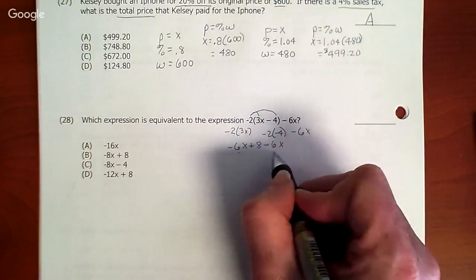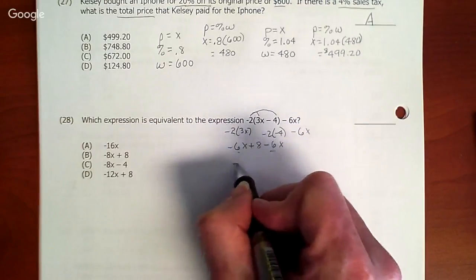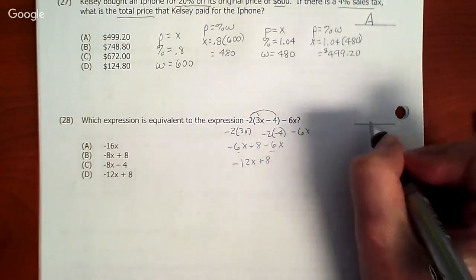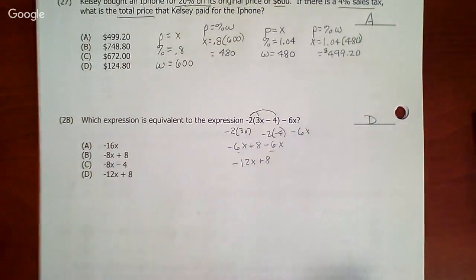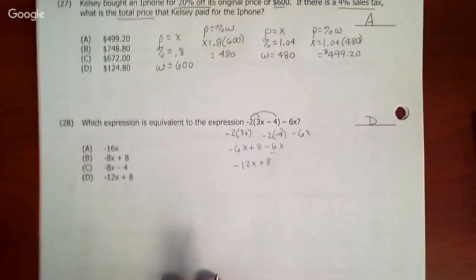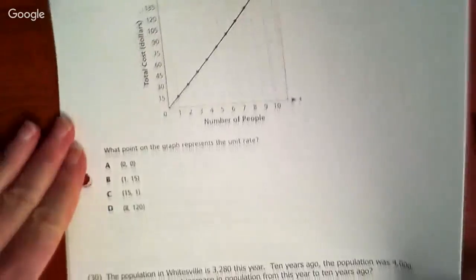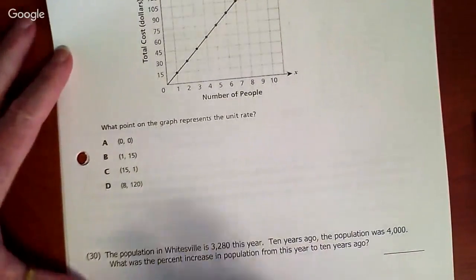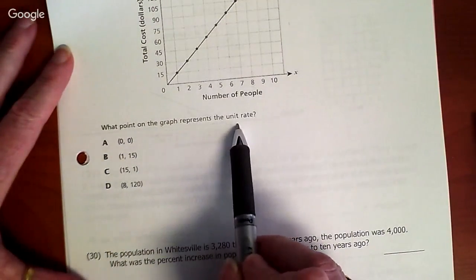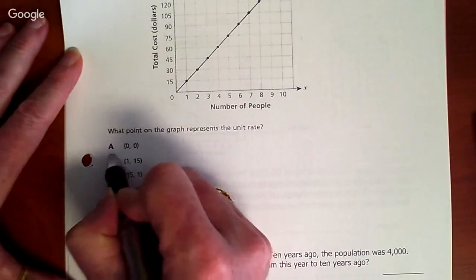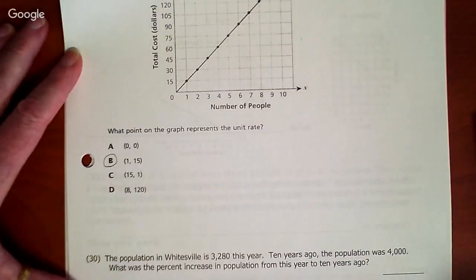So negative 6x minus 6x is a negative 12x plus 8, which will give me D. Next, it says what point on the graph represents the unit rate? That is 1, or B, 1 comma 15.